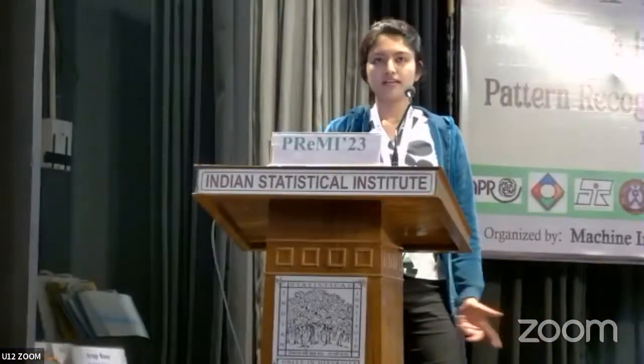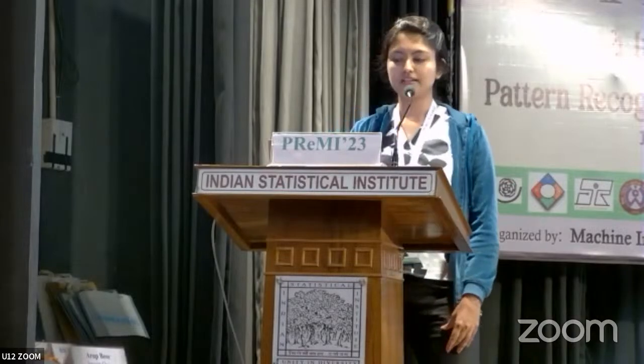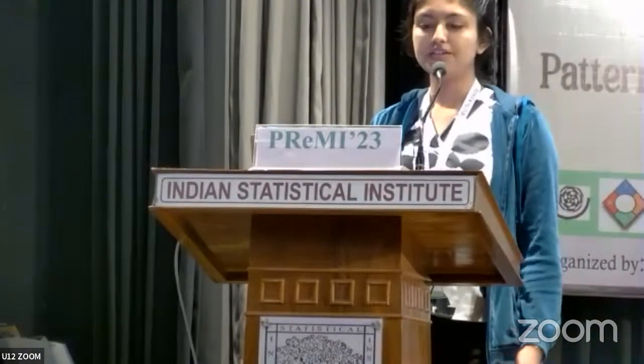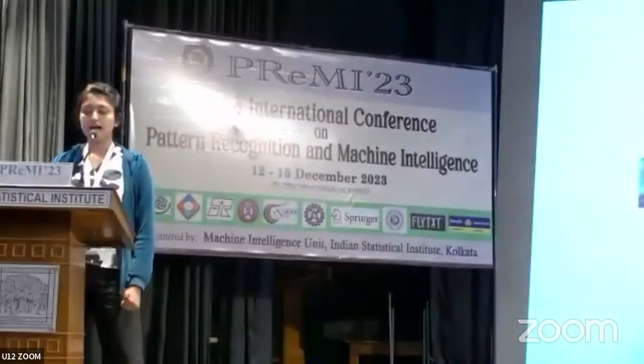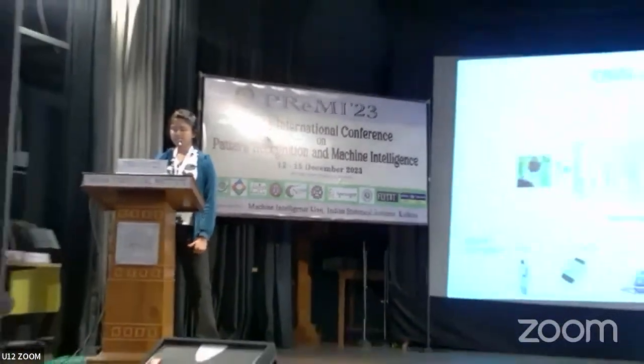I'll start off with an introduction to manual architecture design, followed by traditional neural architecture search and its challenges. Then I'll move on to hardware-aware NAS, and finally have an in-depth discussion about the proposed method. As we see here, this is a typical architecture for image classification.